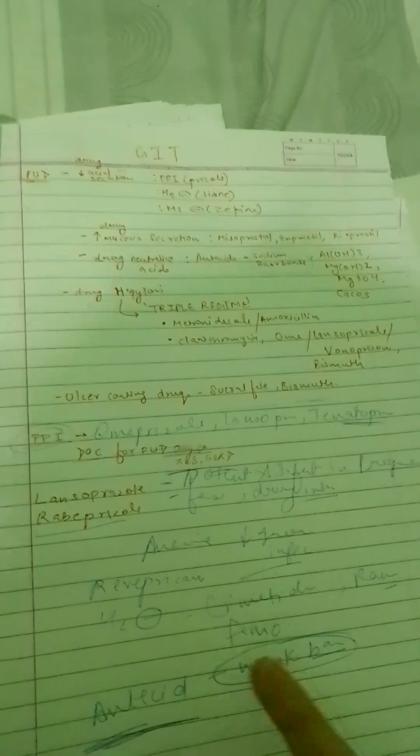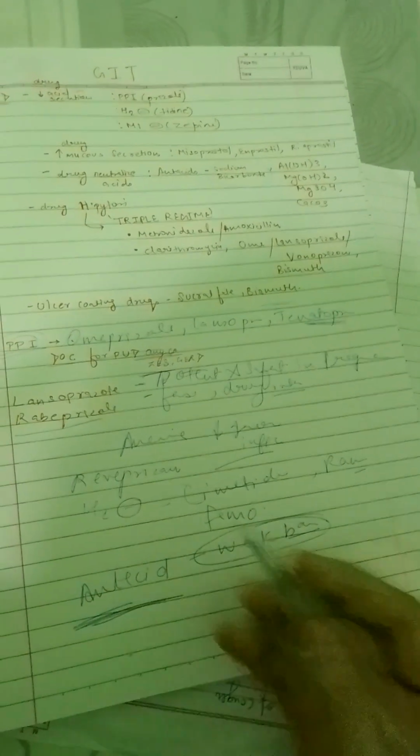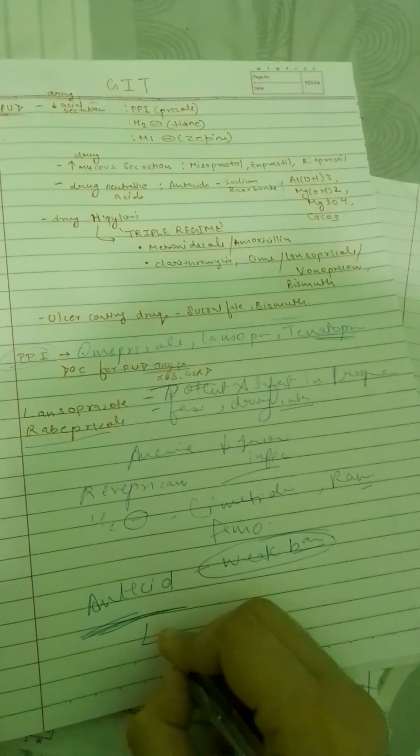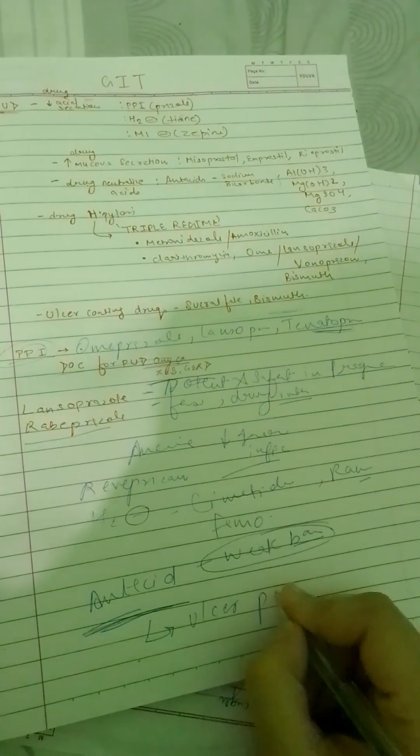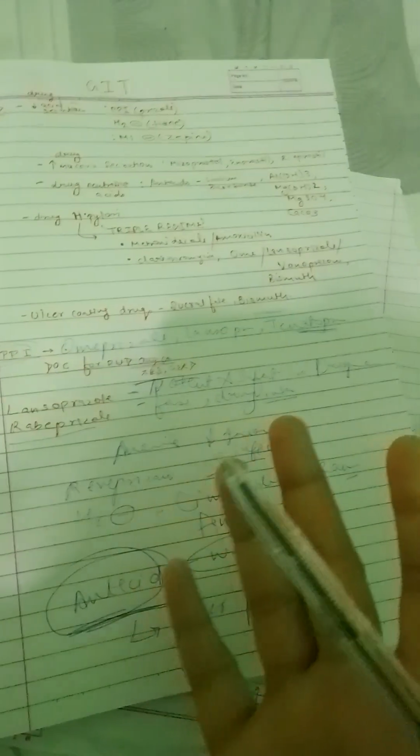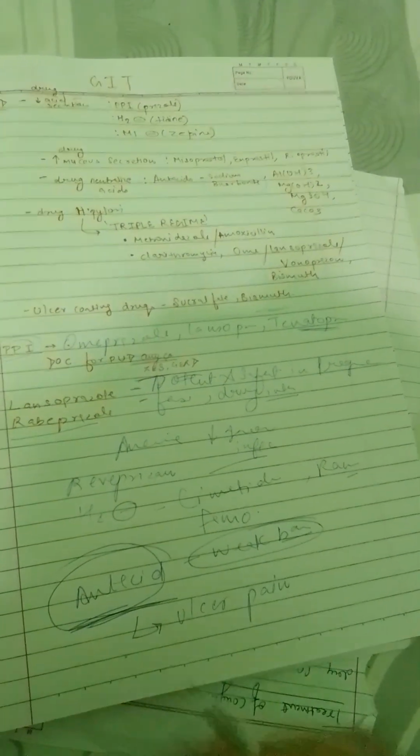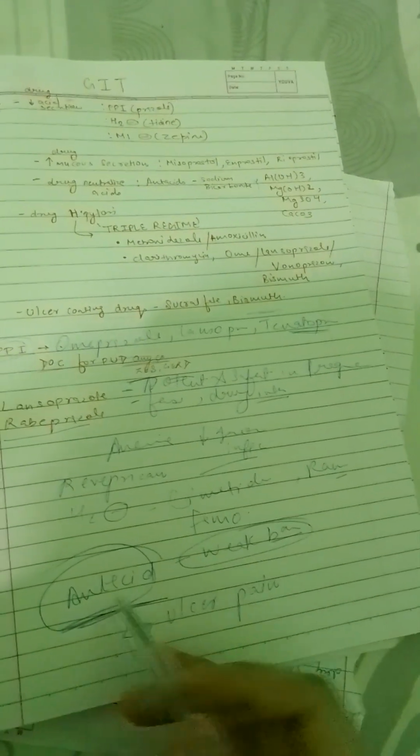The major role of antacids is basically for ulcer pain. When the patient is in a painful condition and can't tolerate the pain, it is better to use antacids.